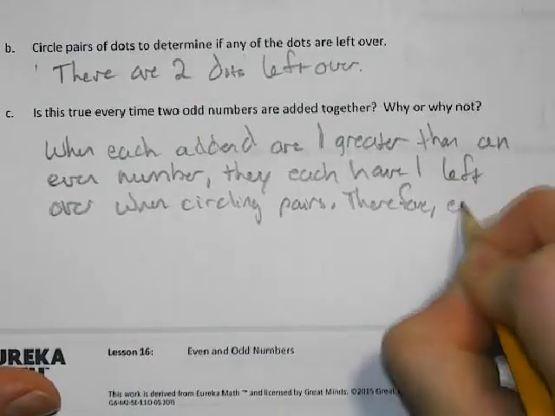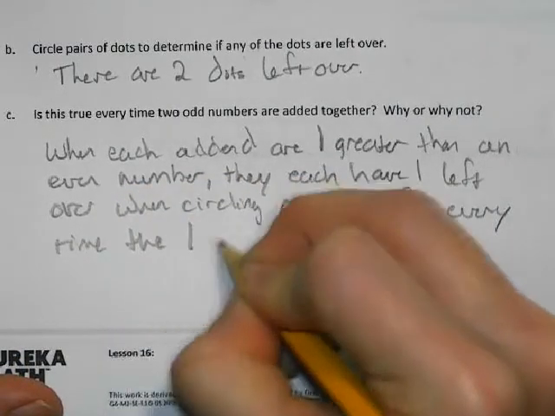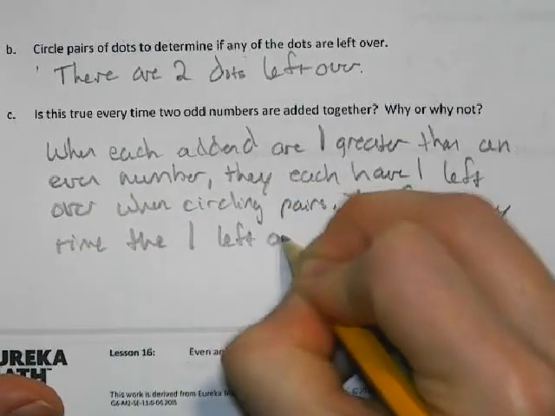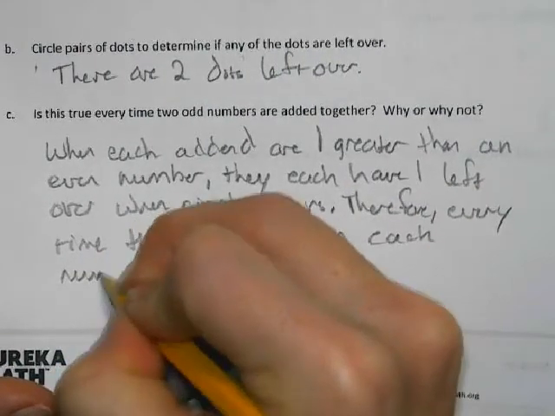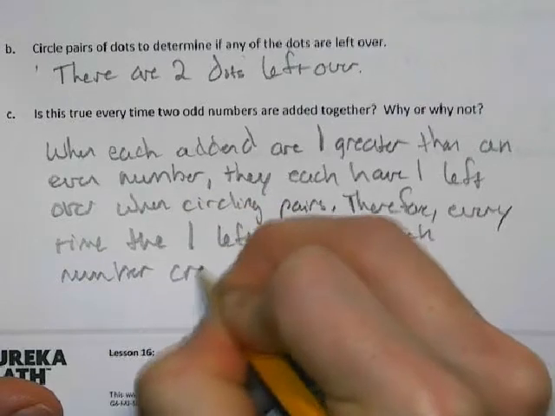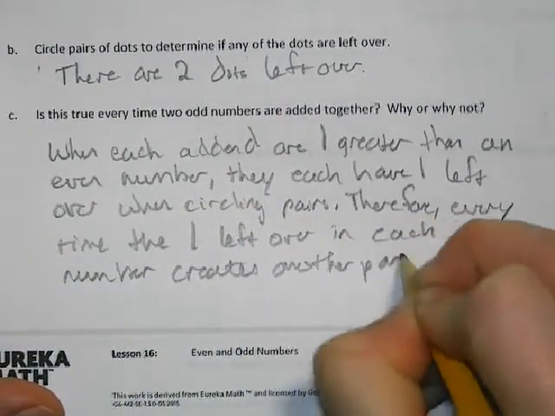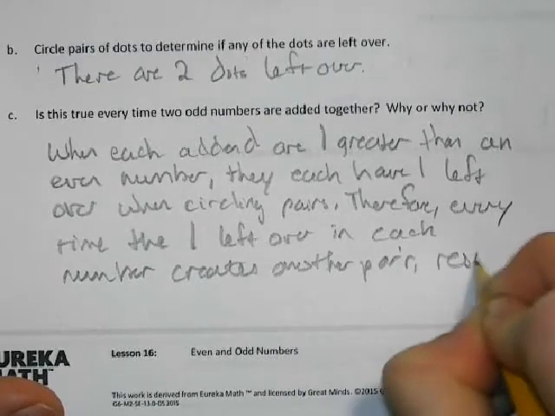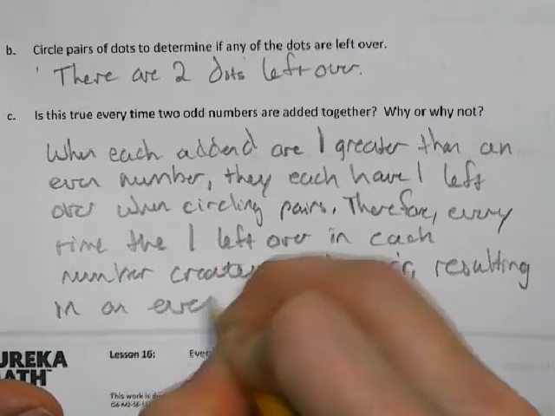Therefore, every time the 1 left over in each number creates another pair, resulting in an even answer.